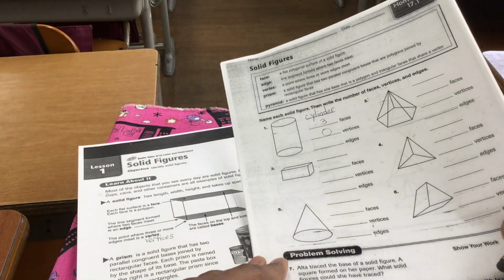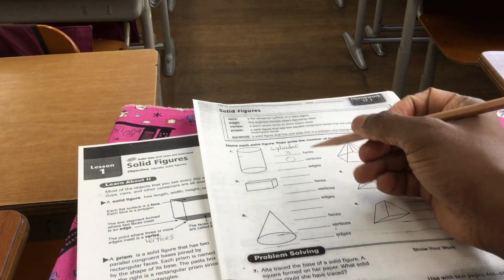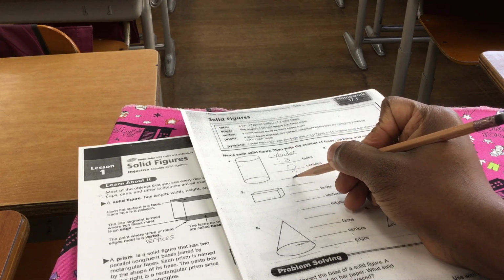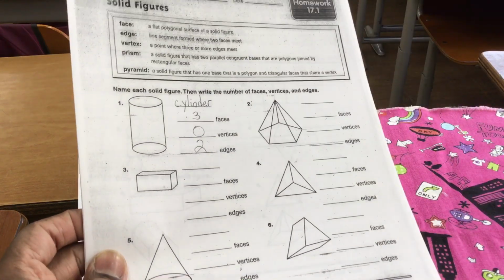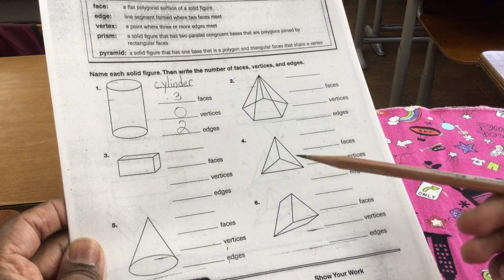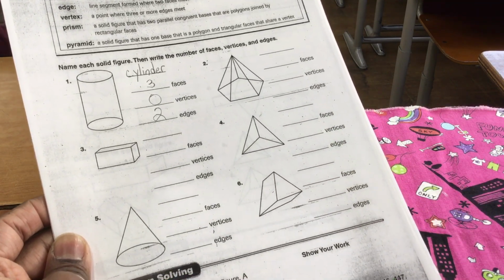And for our edges, we have 2. Okay? Please do the same for numbers 2, 3, 4, 5, and 6.